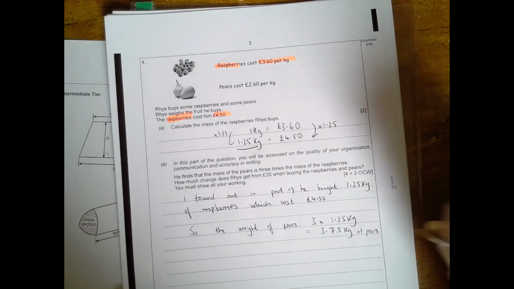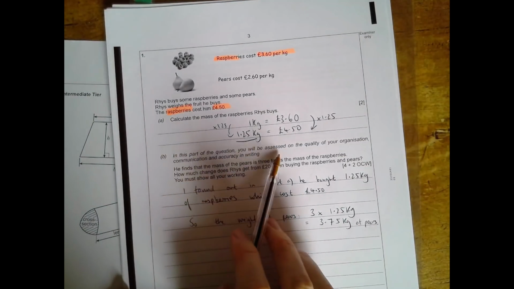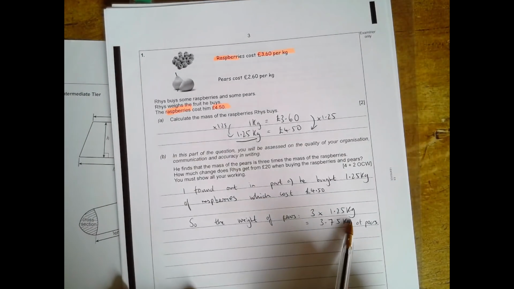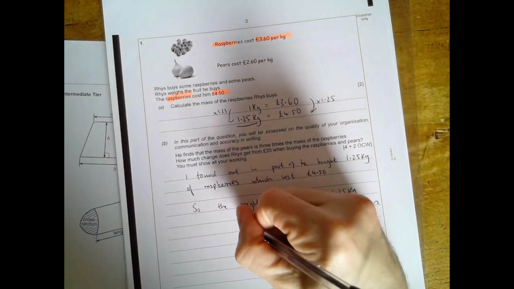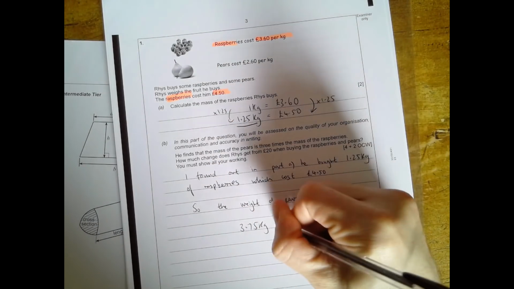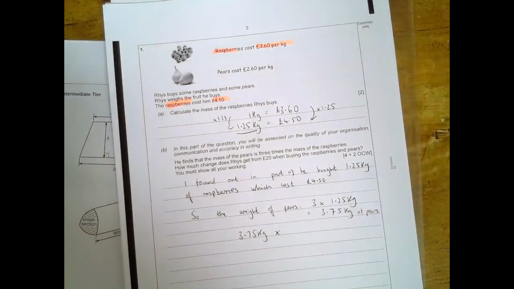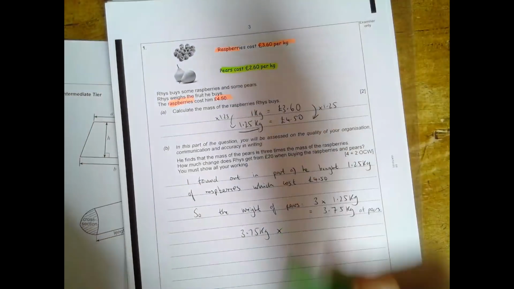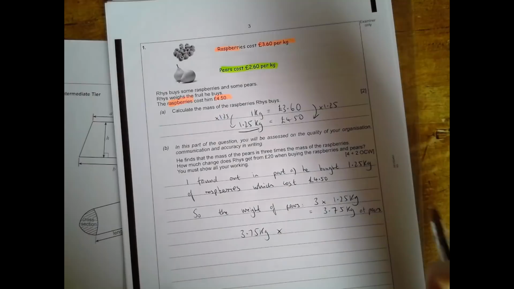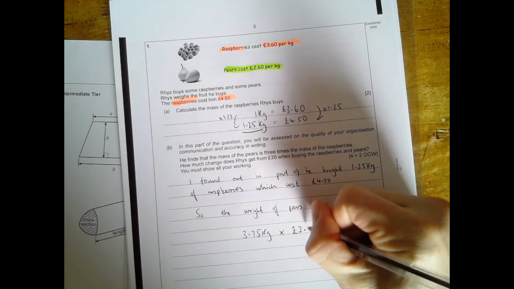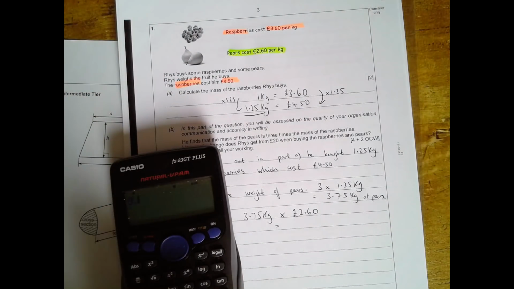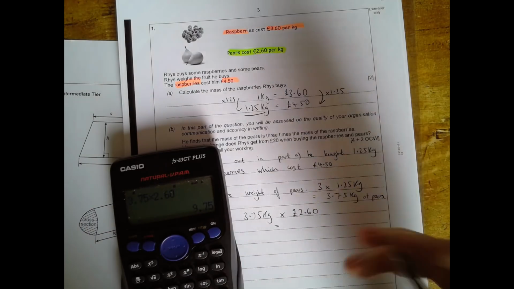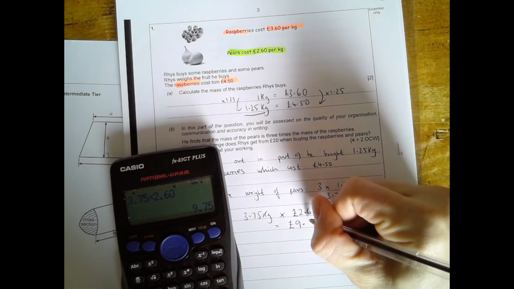Pears. Now, when you're talking about the quality of your organisation and communication, doing the signs and the symbols is really important. Don't forget to do those because it can be worth a mark. So I want to do 3.75 kilograms times by, we know that pears cost £2.60 per kilogram, so I need to do that times by £2.60. I don't obviously use the symbols in my calculator, but I've written them in my solution. So 3.75, get the kilograms, times by £2.60, so times by 2.60, comes to £9.75.